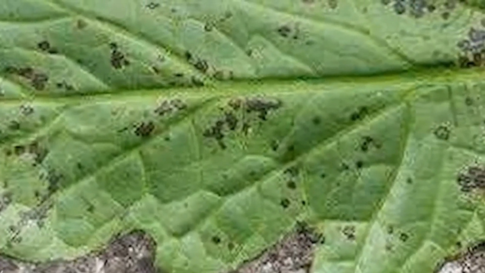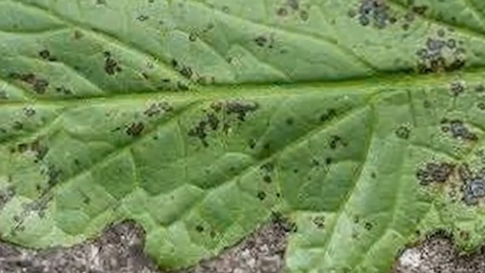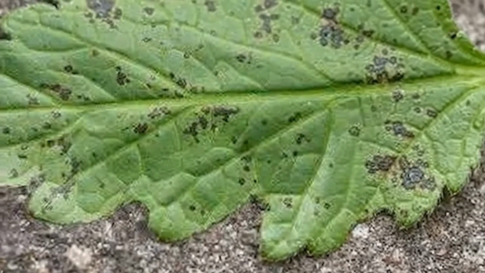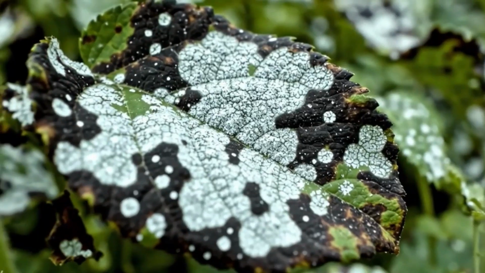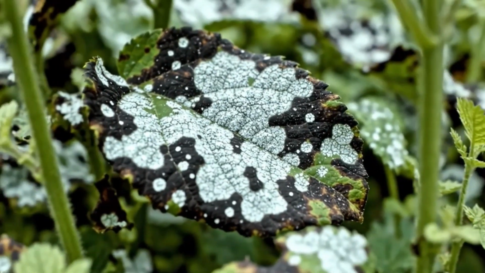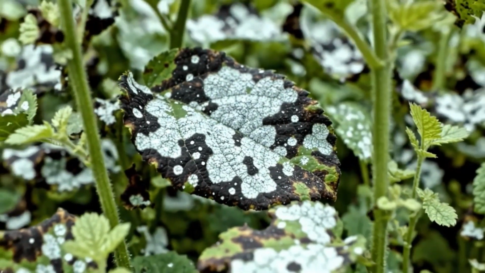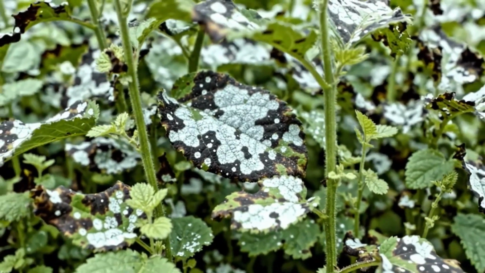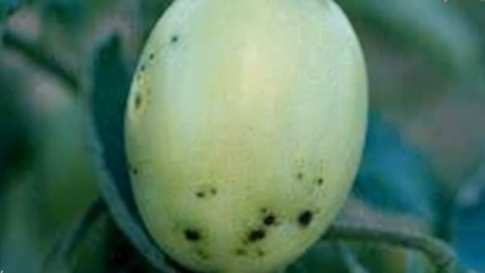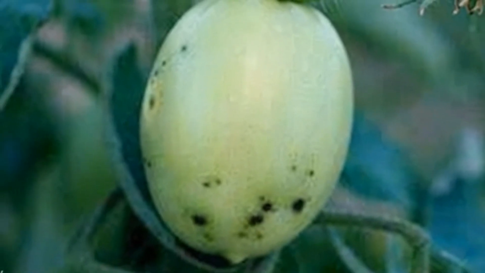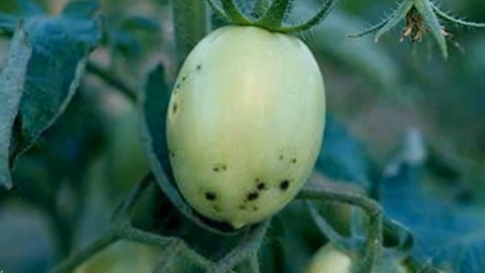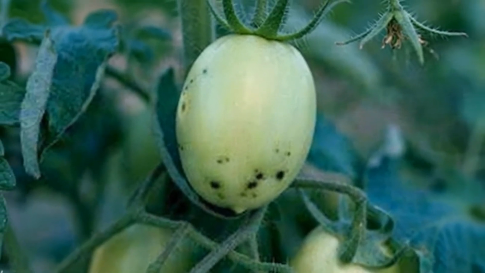To reduce the risk in the future, plant seeds from verified disease-free sources if at all possible. Make use of regionally resistant cultivars. Keep a close eye on the garden, particularly on overcast days. Any seedlings or plant parts with leaf spots should be removed and burned. Weeds in and around the garden should be removed. To stop plant infections from contaminating the soil, use mulch.